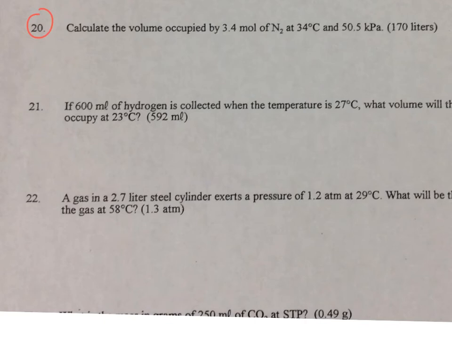Okay, so now let's read this problem. Calculate the volume occupied by 3.4 moles of nitrogen at 34 degrees Celsius and 50.5 kilopascals. This is the answer that you should get. Does this problem mention anything about grams or moles? Yes, it does. It has moles in it. So this time we're going to use PV equals nRT. And the question is, calculate the volume. So we're solving for volume in this particular problem.